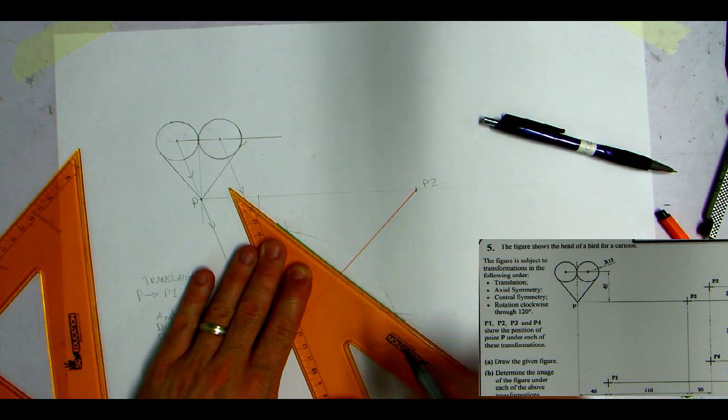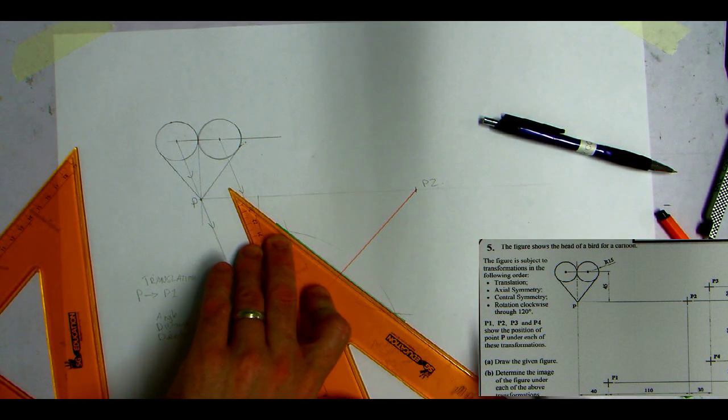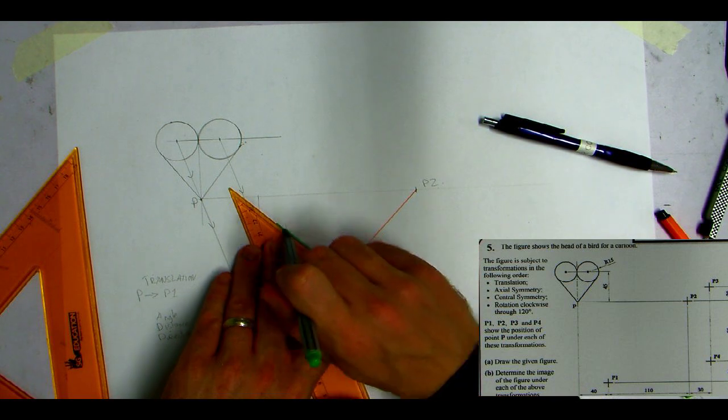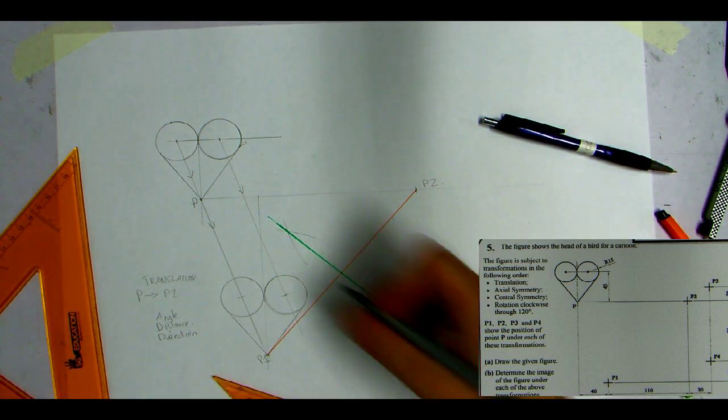This is what we know as bisecting a line. Bi is the Latin for what? Two, good. So this is our mirror.